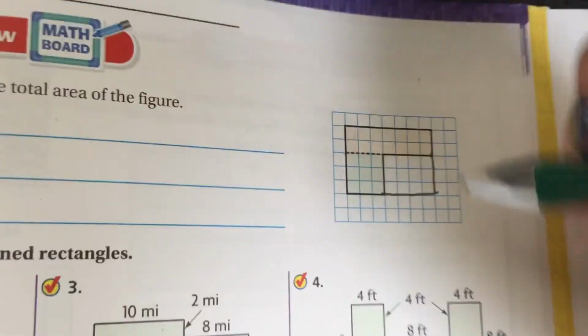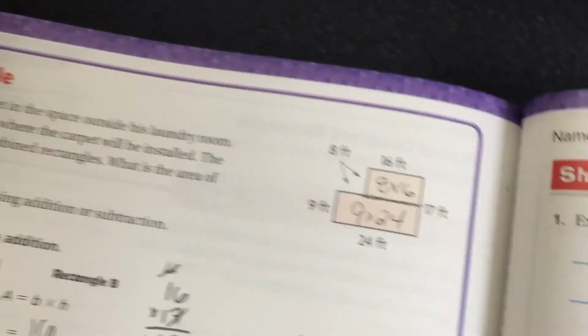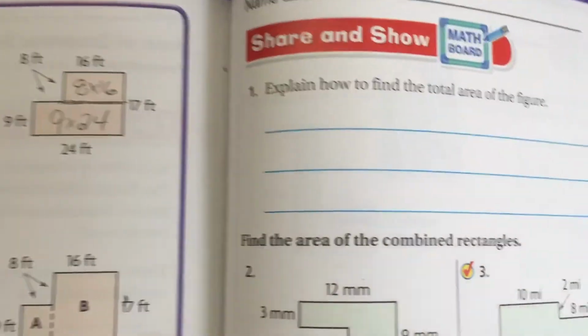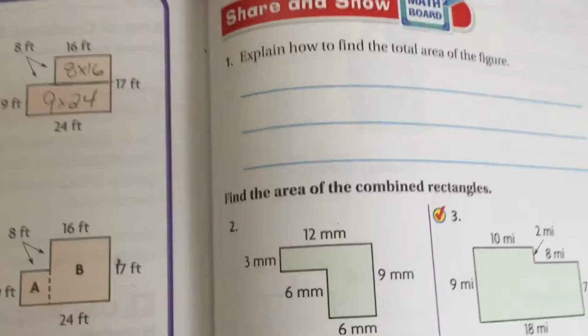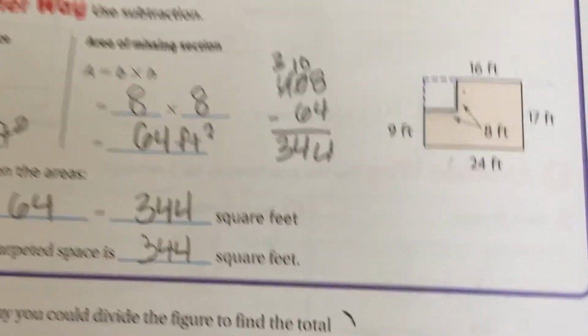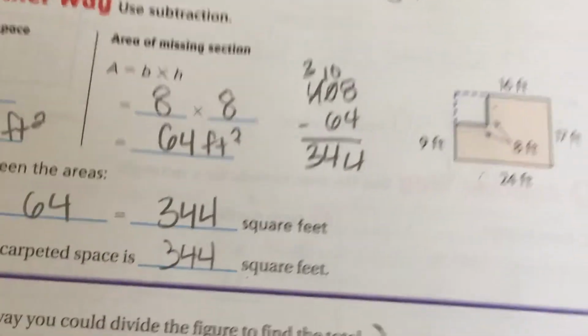That would get your area here. That's another way to do it. Either way is fine. So there's no one right explanation for number one, because there's lots of different ways on how to do it. So whichever way makes the most sense, whether you break it into pieces and add them up, or you find the whole piece and take out the missing piece, whichever way makes the most sense to you is fine with me.